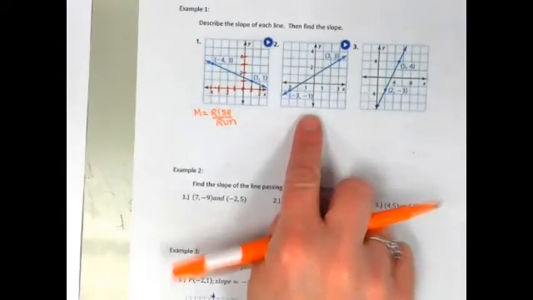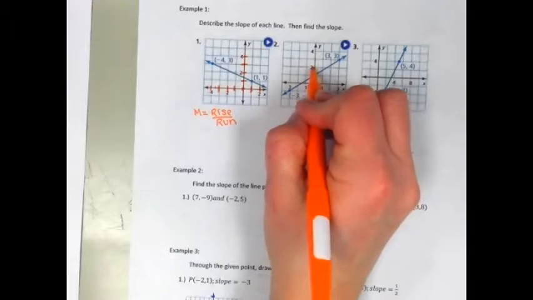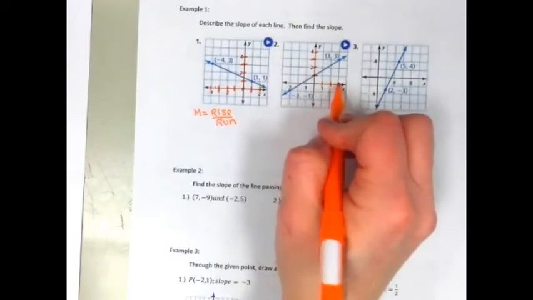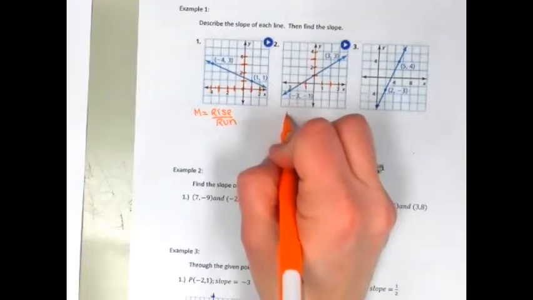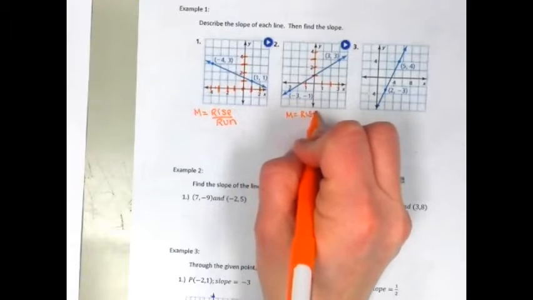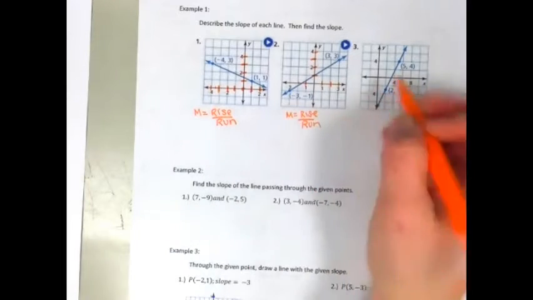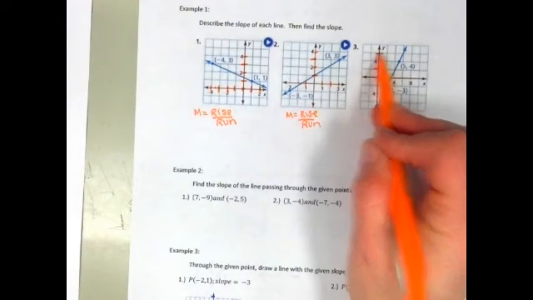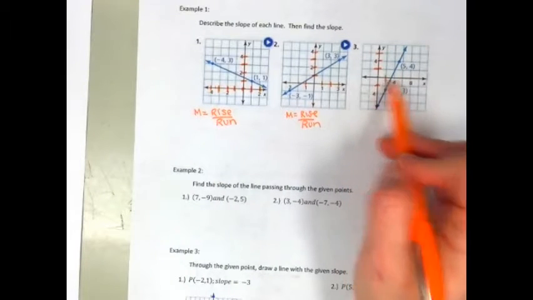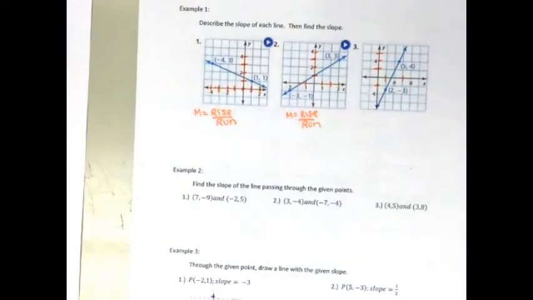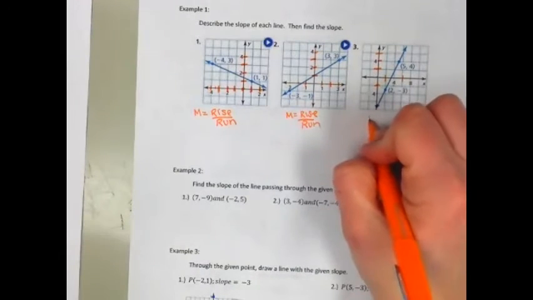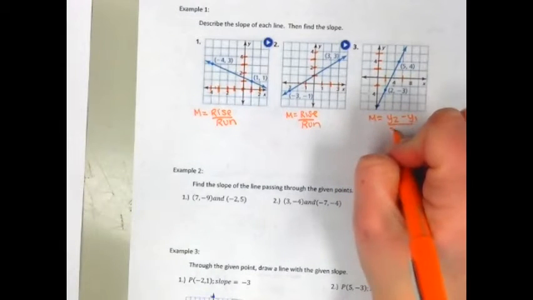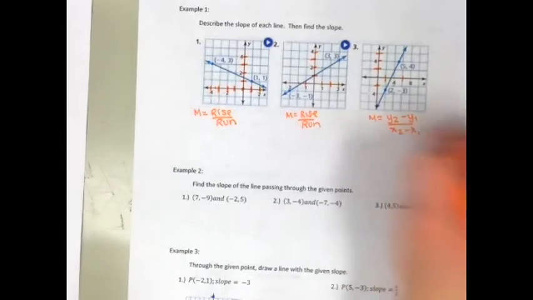What about number 2? Is each one of these going up by 1s? Yes. So again, I would probably count rise over run. And then look at the next one. Number 3. Does each of these go up by 1? No, they're going by 2s, right? So in this one, I would actually have to use my formula. And again, it doesn't matter which way you go.